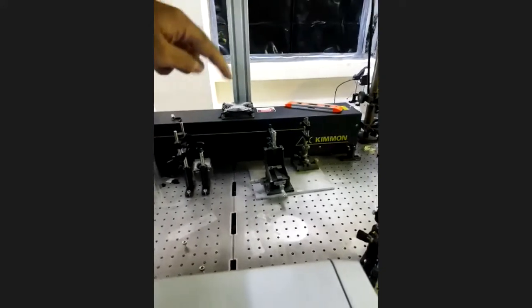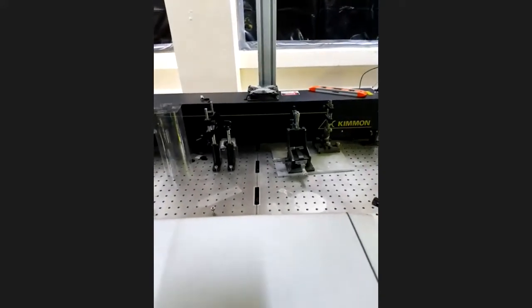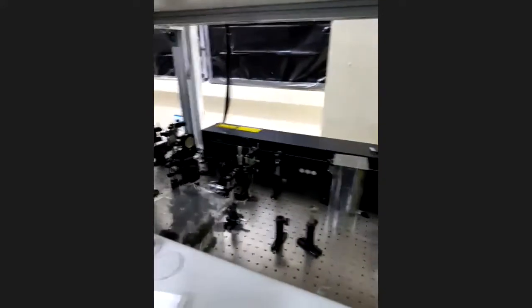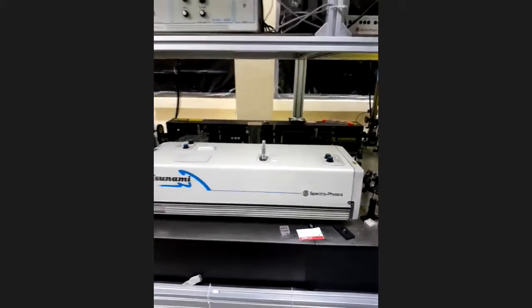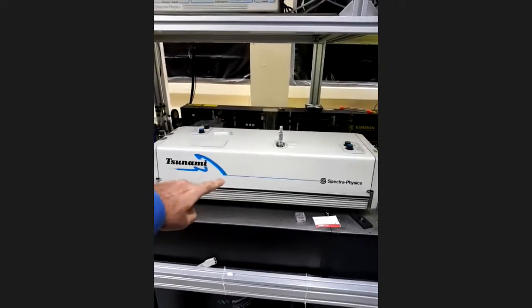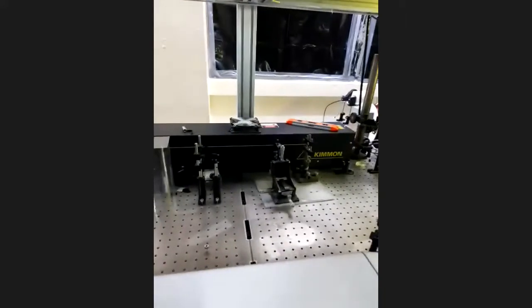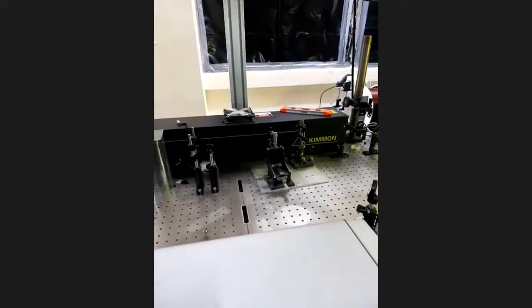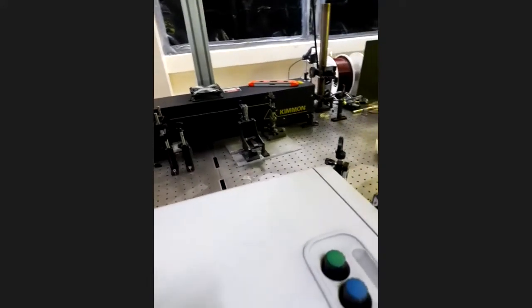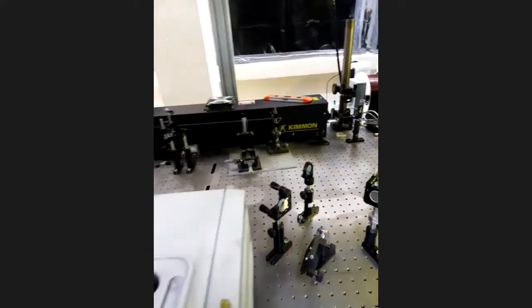On the other hand, the black one which I showed you is a helium cadmium laser, which is a gas laser. You can see the size of it is much longer compared to the small one. So this one is a broadband short pulse laser, and this is a gas laser, the helium cadmium laser, which gives you single lines. They emit two different wavelengths: 442 nanometer and 325 nanometer are possible as output of this black laser.